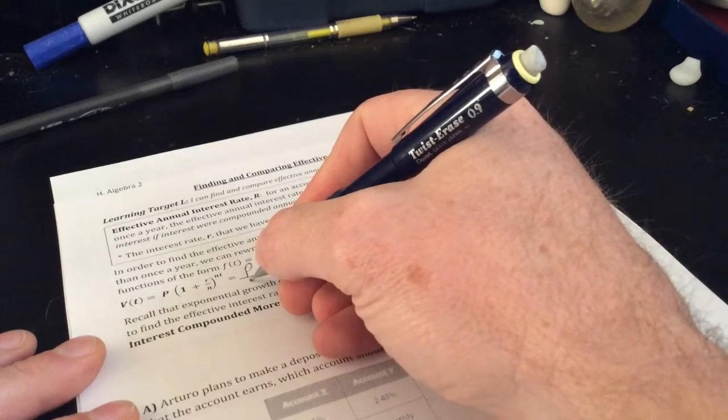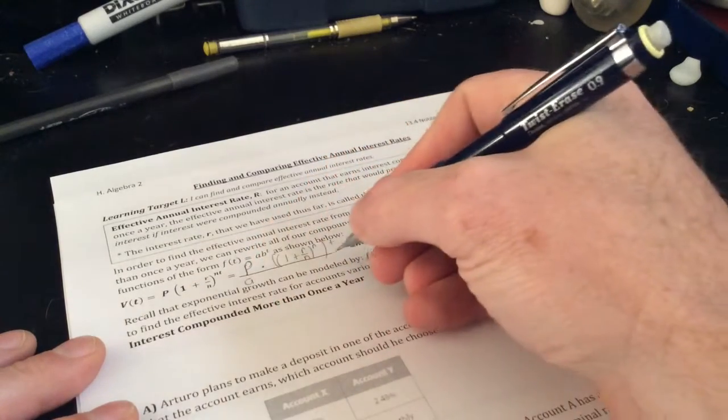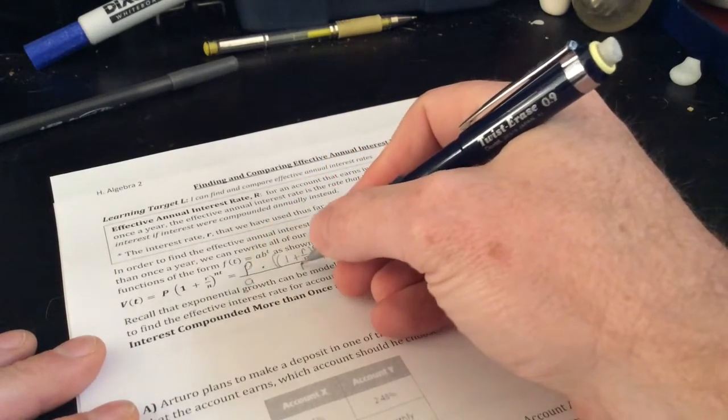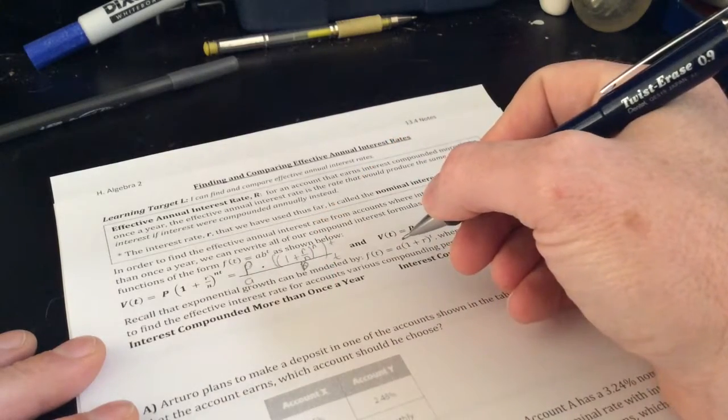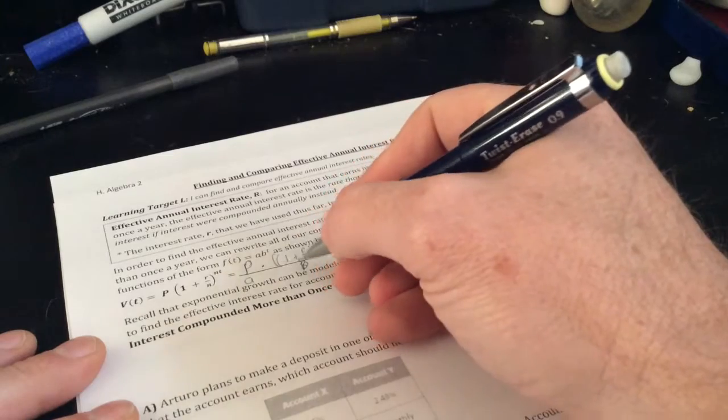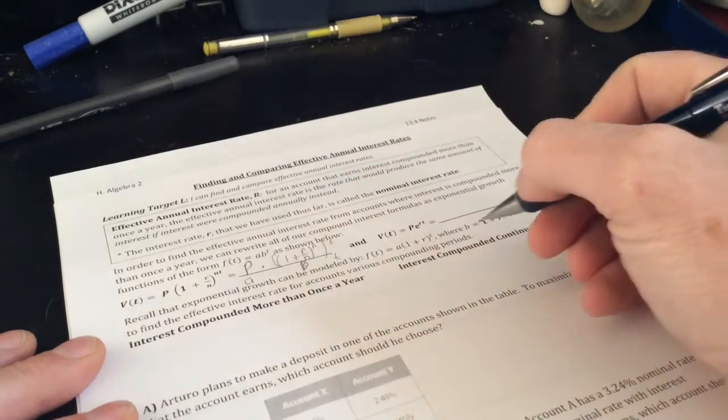So this would be the amount that we start with. I'll say that is A. This will be the amount of t. And this is going to be the B. That's going to be our ratio. All right, so our ratio is what we're worried about right there. And our interest rate will be found within this ratio.